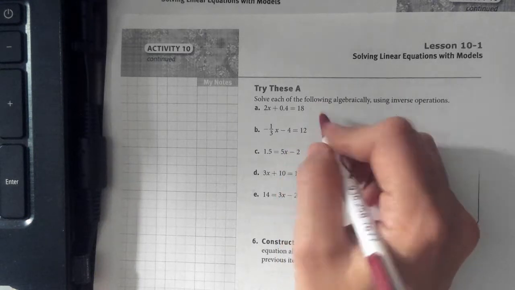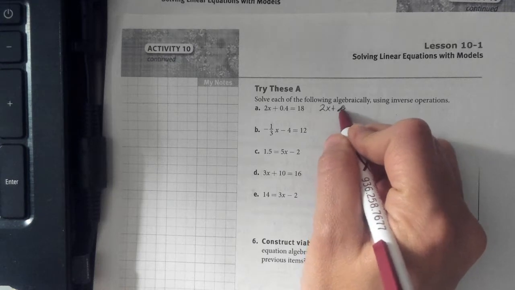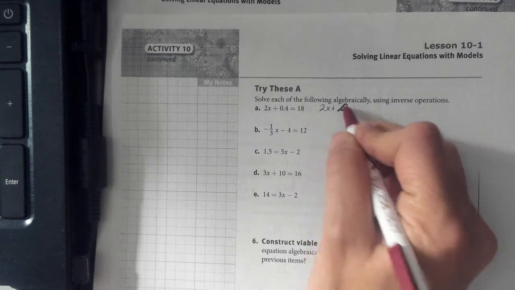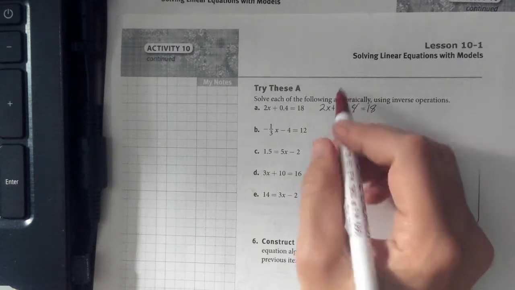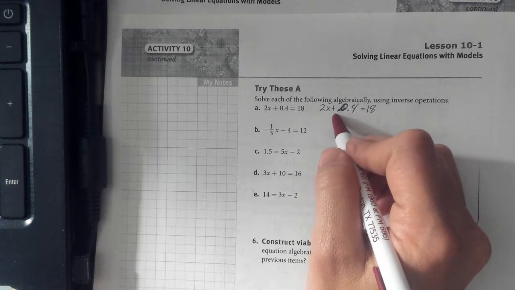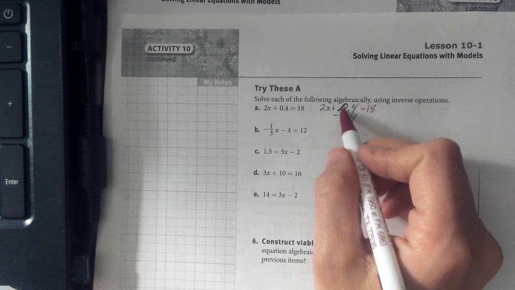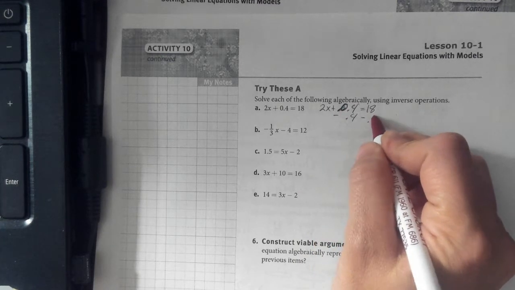So this would be 2x plus 0.4 equals 18. So what I'm going to do is I'm going to subtract 0.4 because I'm always going to do my adding subtracting number first. So I'm subtracting 0.4 from both sides.